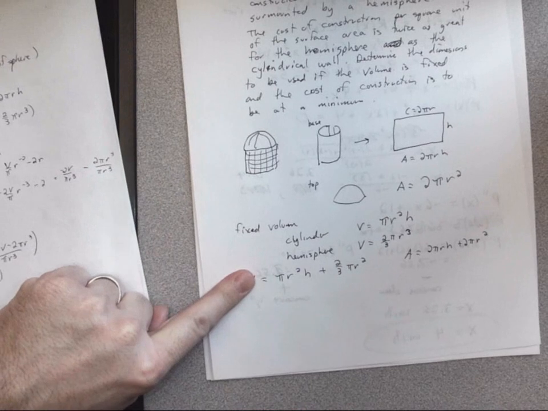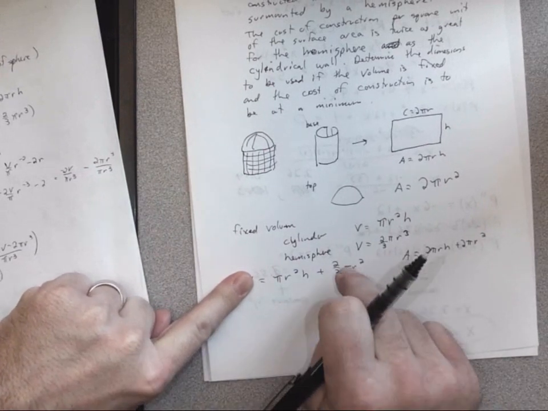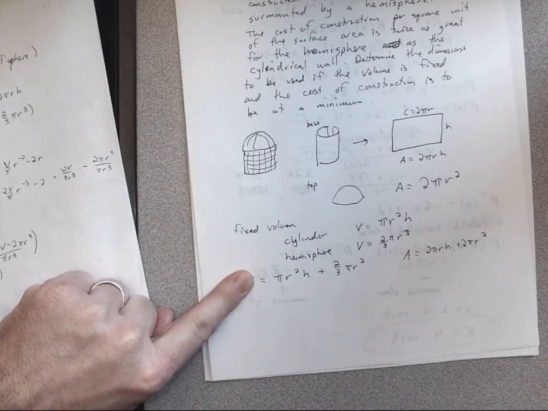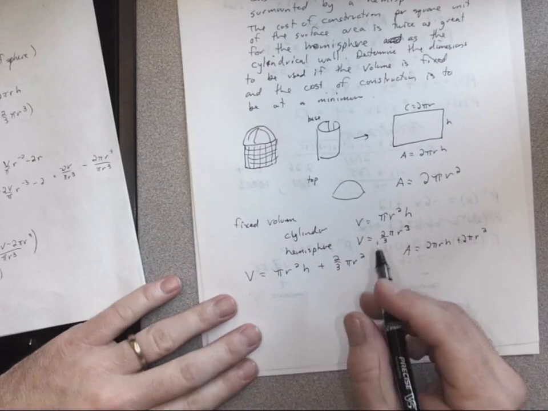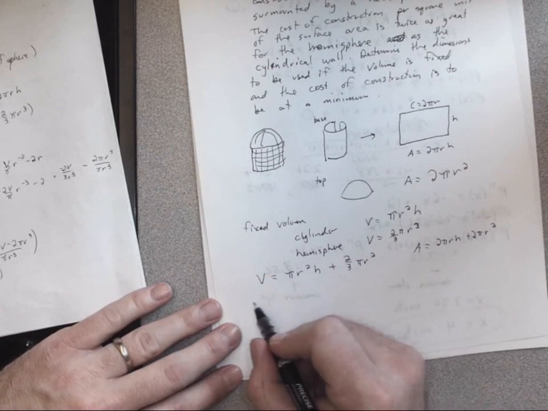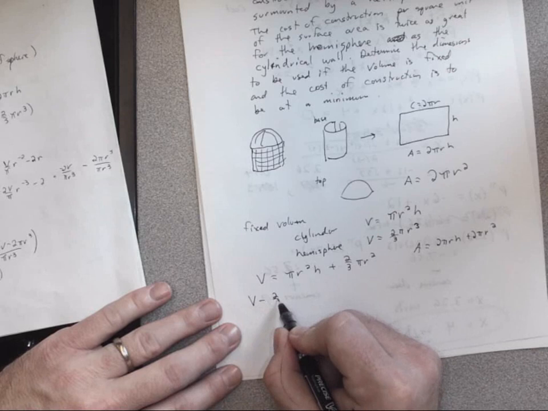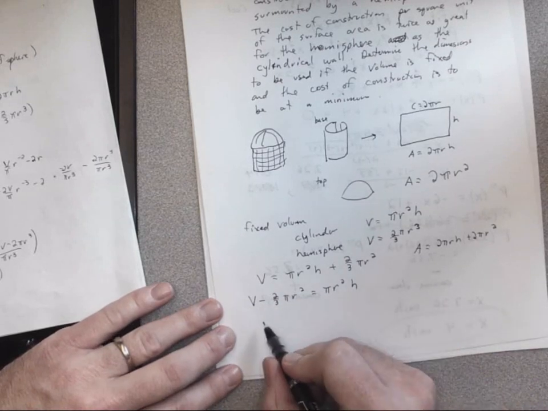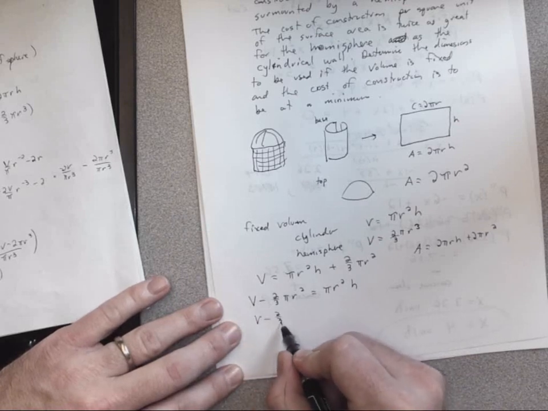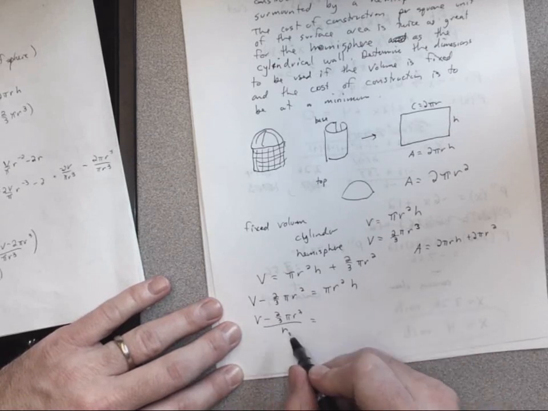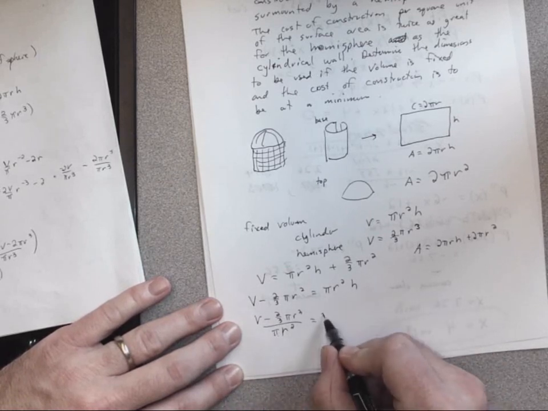If I just said this was equal to like 10 or something, I could solve this for h in terms of r. h would be the easiest to find. So volume minus 2/3 pi r cubed would be equal to pi r squared h, so volume minus 2/3 pi r cubed all over pi r squared would be equal to h.